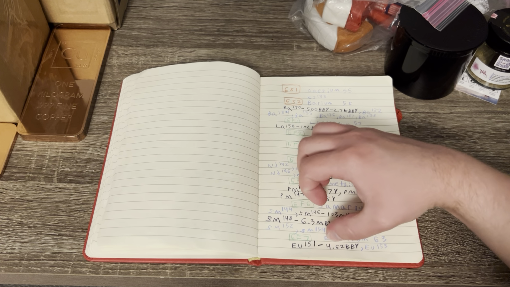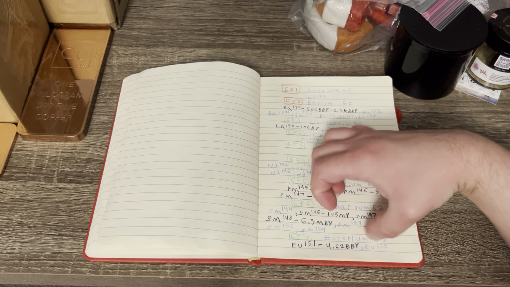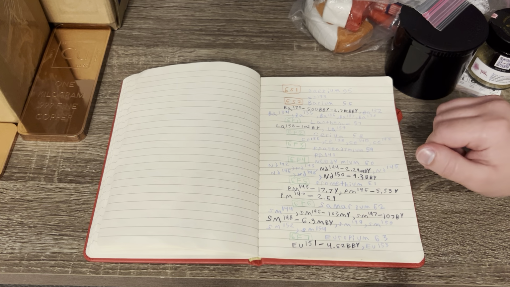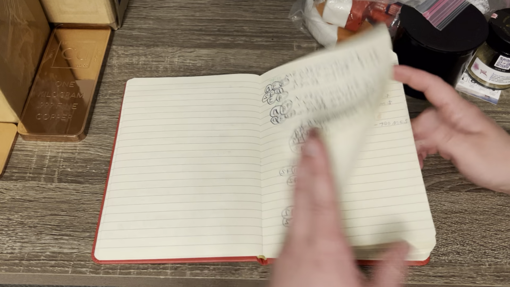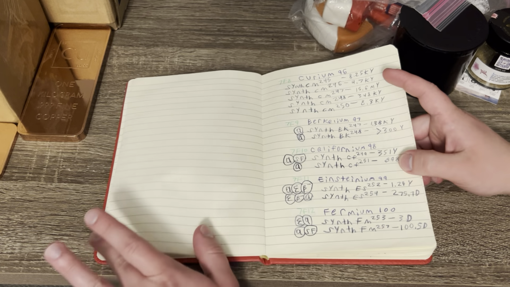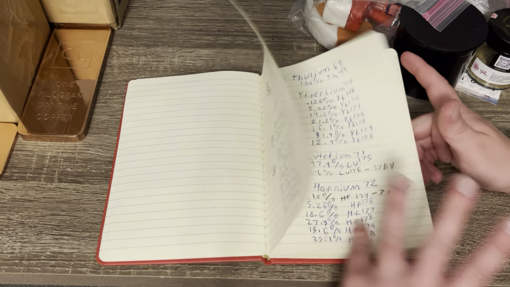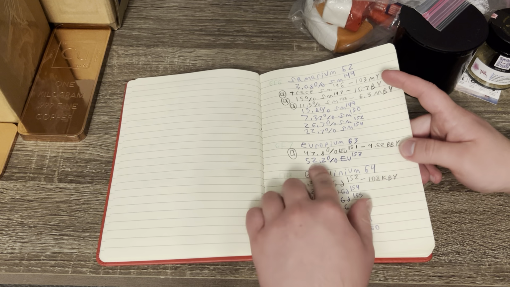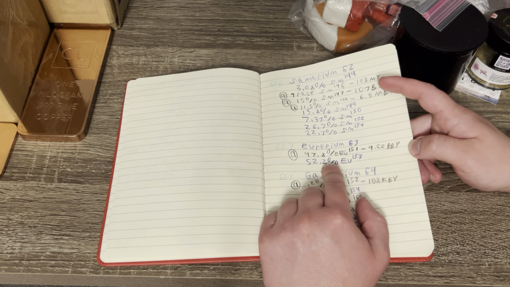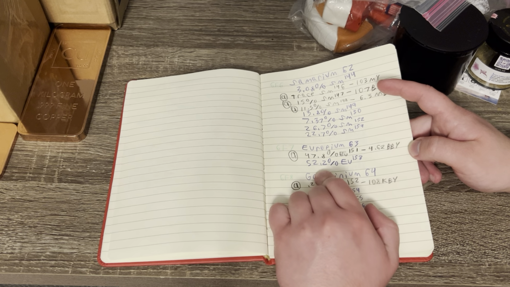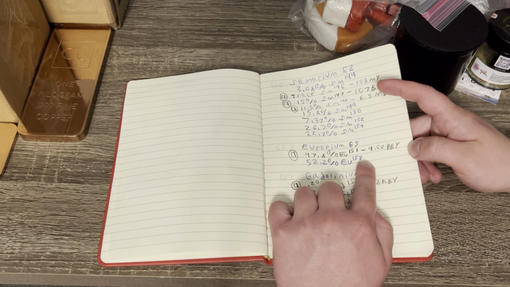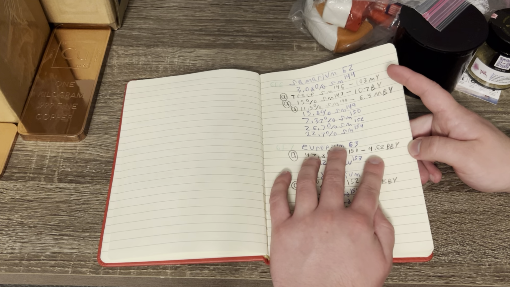Europium 151, 4.62 billion years. Europium 153 is stable. I don't know what the percentages are. Actually, I got them over here. Let's look at it real quick. It's 47% of this radioactive one here, and then 52% of the stable one.